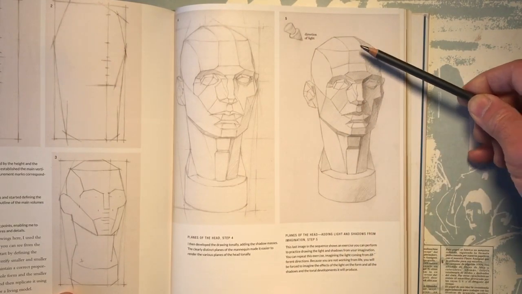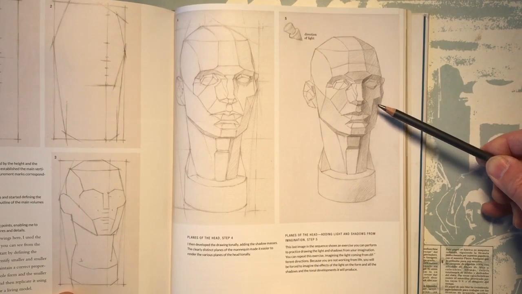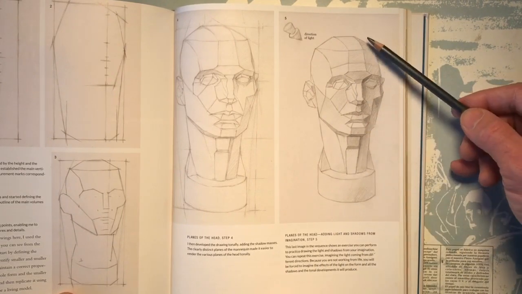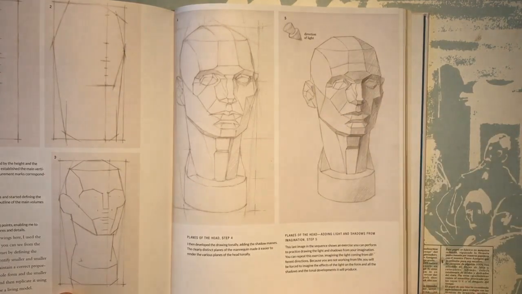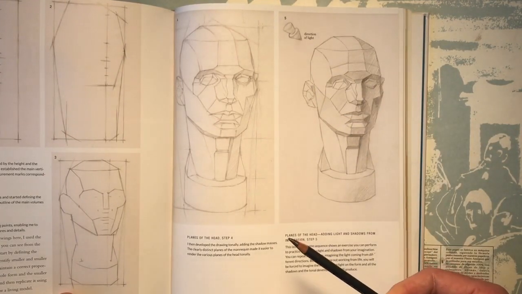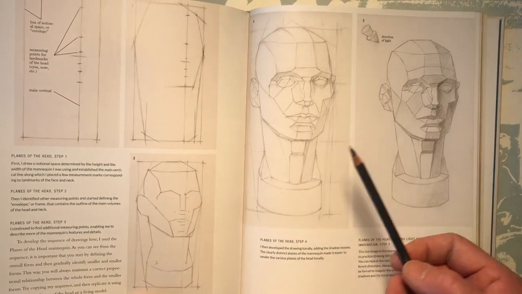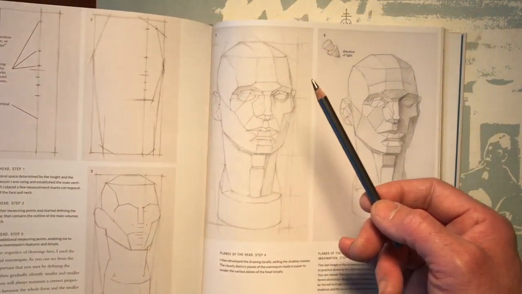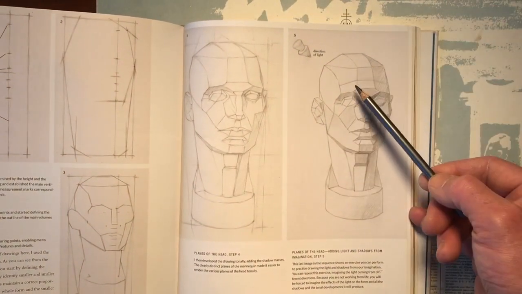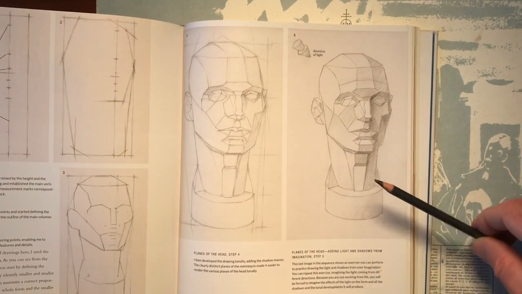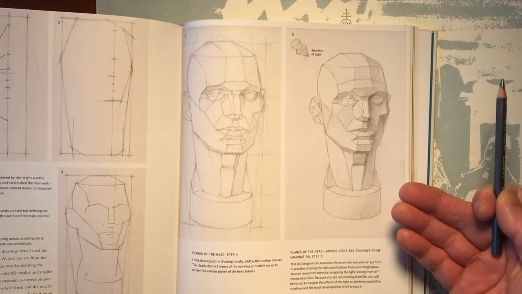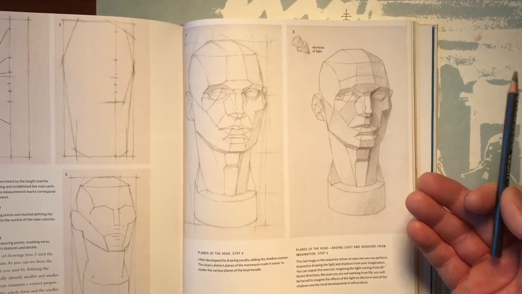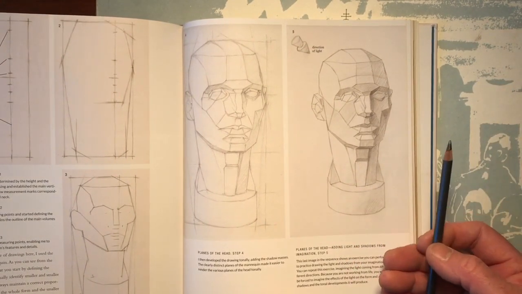Because the planes of the head are so neatly defined, I can imagine what the light is doing and what the shadow mass is going to be. I can also take another blank like that and imagine the light coming from here, or from here, or from behind. So I can study the head in relation to light and shadow just out of my head.